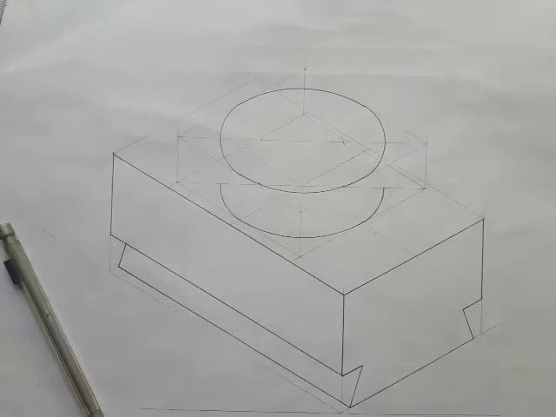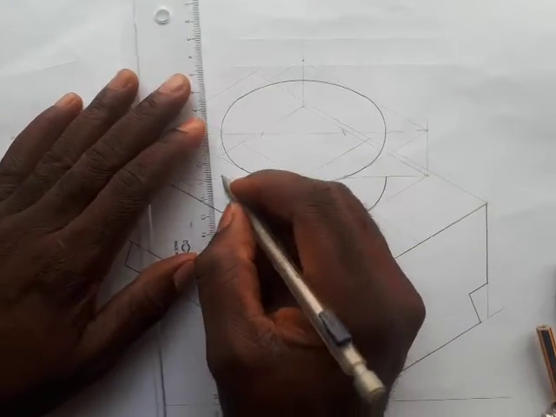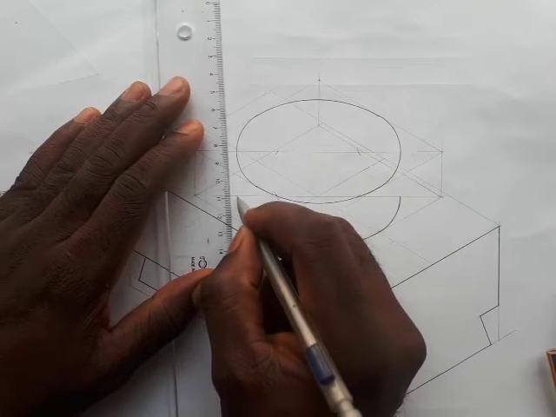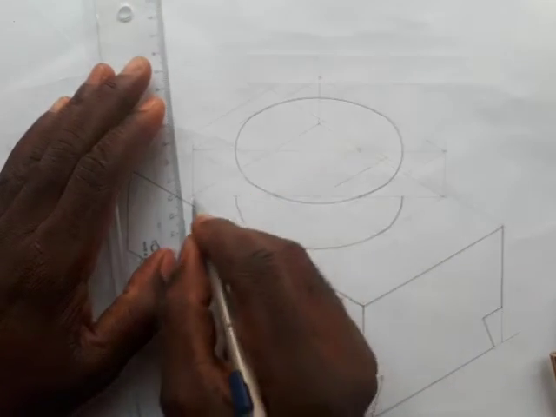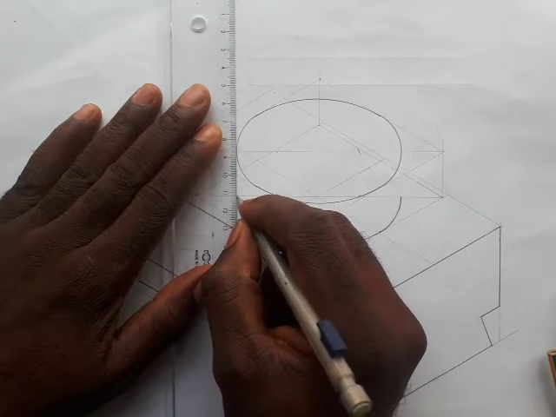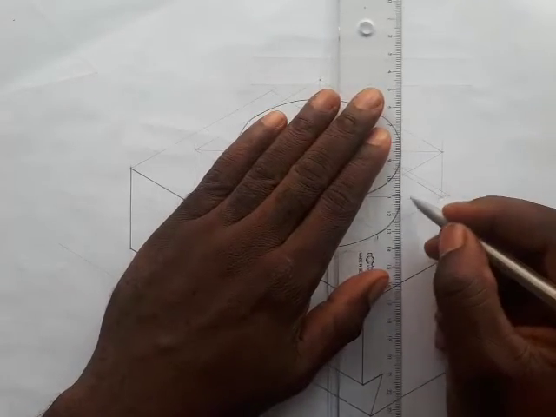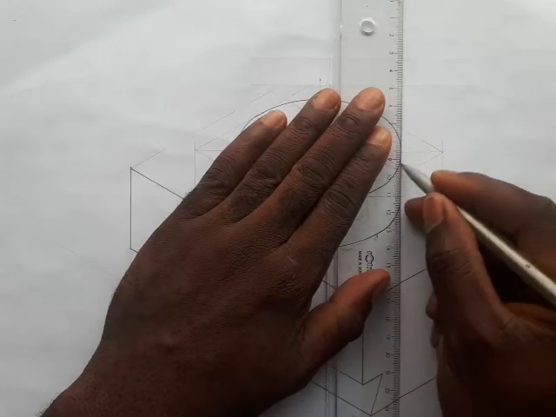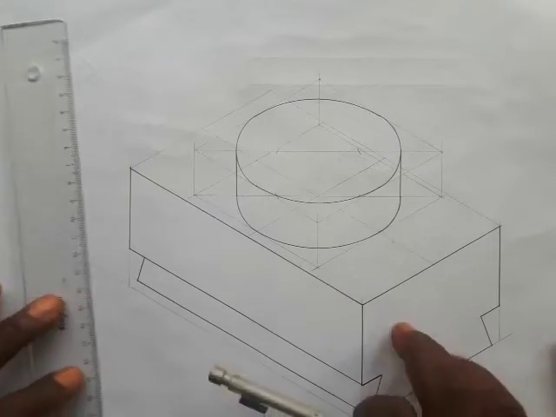So that's it. So what you do next is join this point of intersection with this point of intersection where this arc is intersecting the diagonal. Connect it to this point. So that's for that. And this one, that's it. Okay, but that's not all.